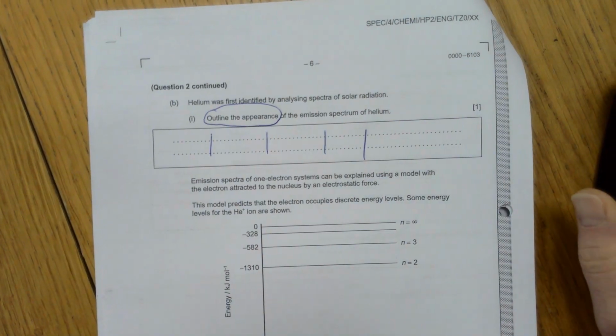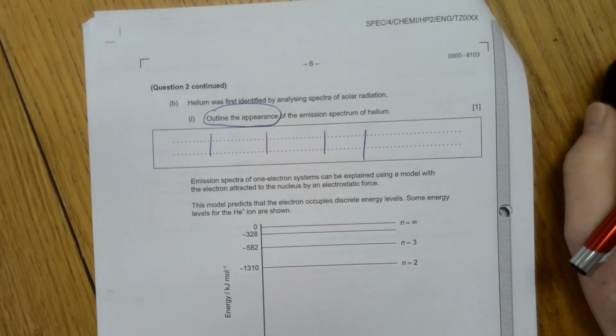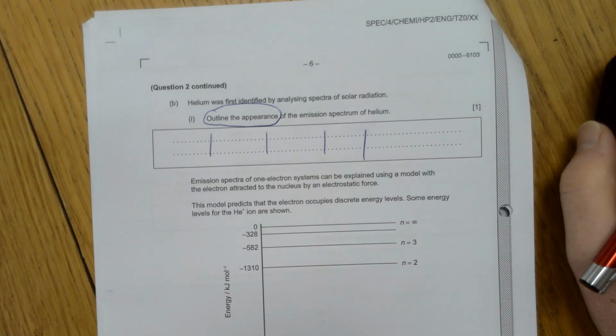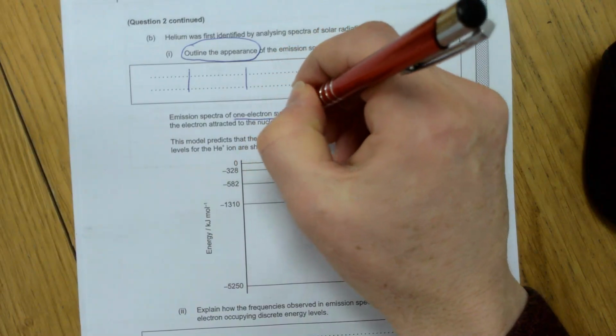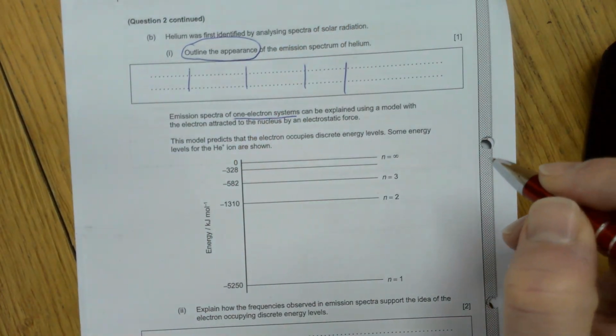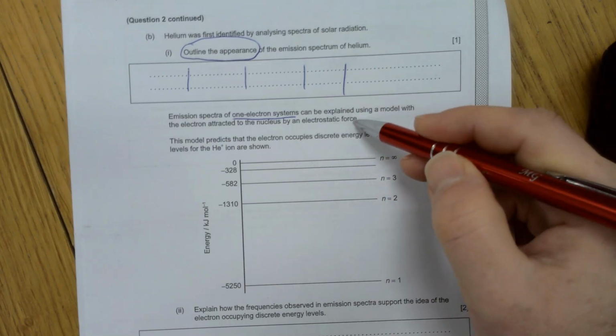Have a little look at it, make sure you understand what's going on in an emission spectrum and an absorption spectrum. Make sure you know those in detail and can describe them as essentially instances, graphs, right? So emission spectra of 1 electron systems, it's important, that becomes important in a second, can be explained using a model of the electron attracted to a nucleus by the electrostatic force, right?